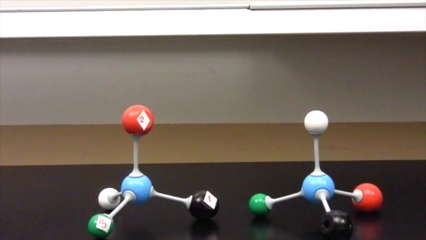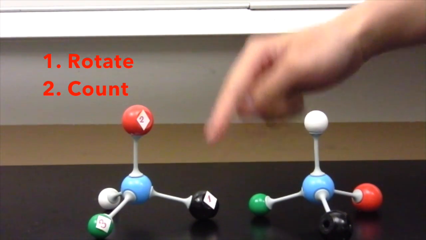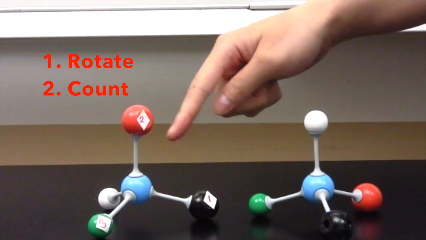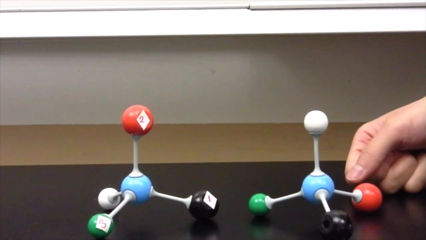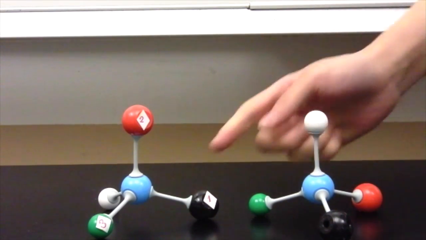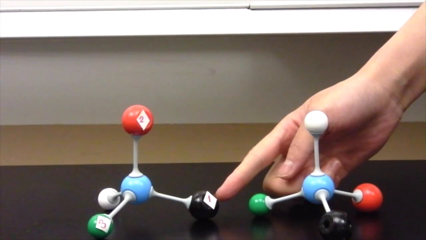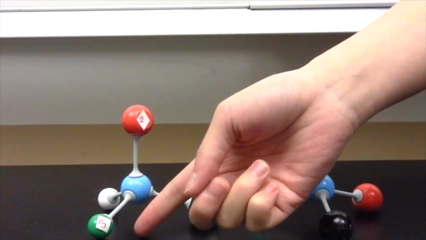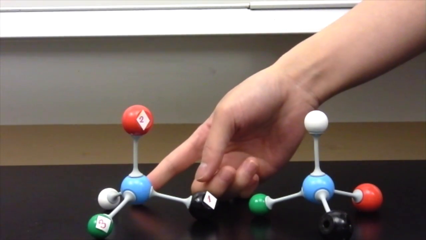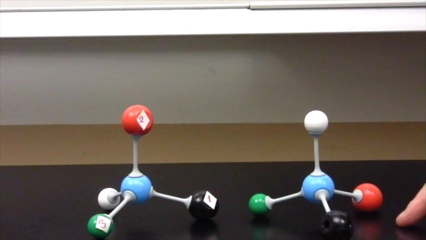In order to know which one is R, which one is S, we have two steps: to rotate and to count. Before we rotate, as you can see from here, we have the numbers 1, 2, and 3 assigned to the functional groups. These numbers are assigned based on the functional group's molecular weight. By that we mean the heaviest functional group gets the number 1, the second heaviest gets number 2, the third heaviest gets number 3, and the lightest gets the number 4. The same for this molecule.